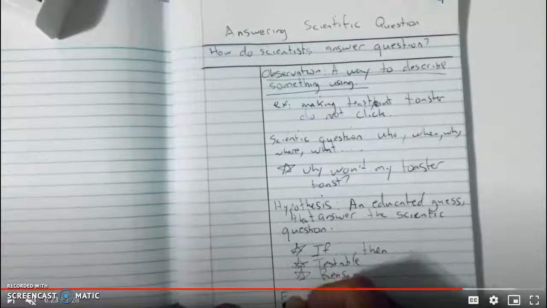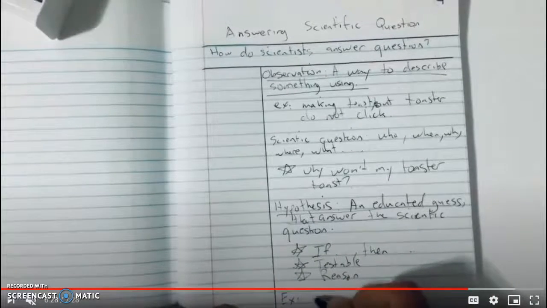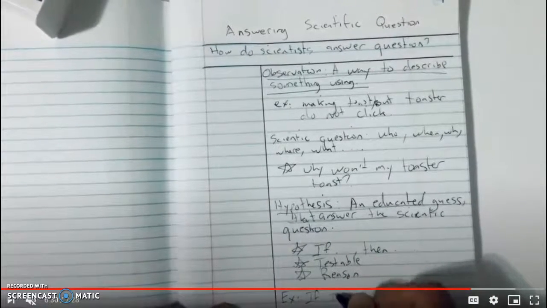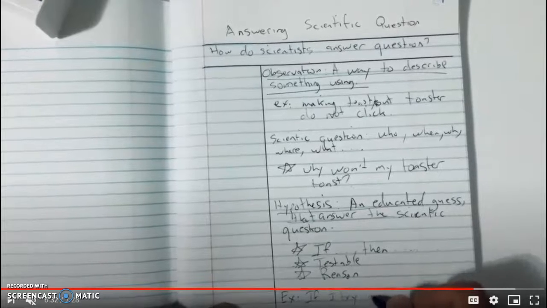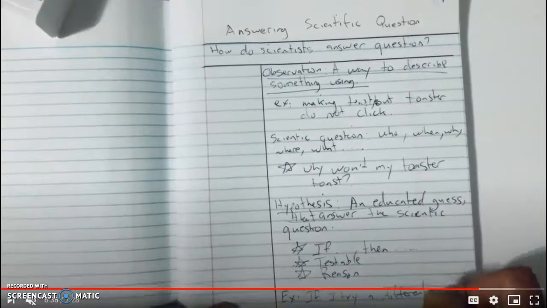Okay, so here we're writing down that example of a hypothesis. And once again, I'm underlining my key vocab word, or I would use a highlighter to do that. So if I try a different outlet, then my toaster would make toast.